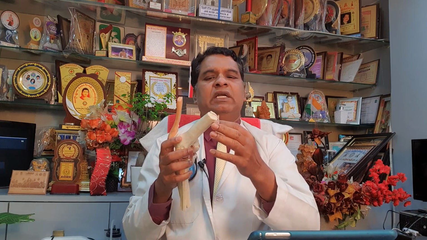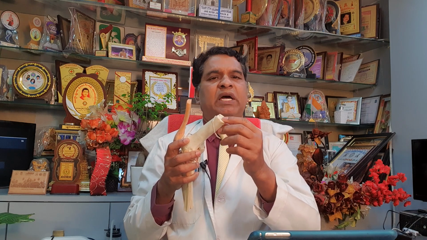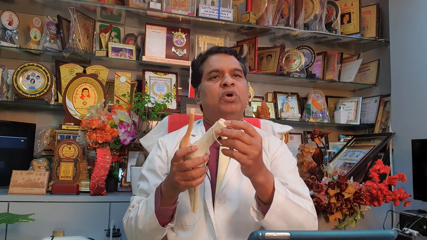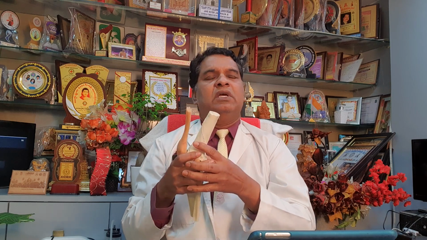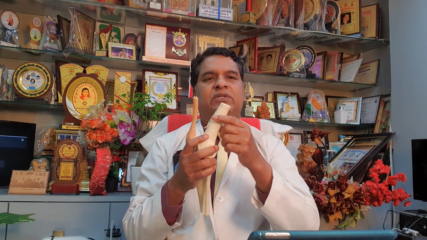The bone has a cortical region surrounding the bone, and there is a trabecular bone marrow, which is more powerful than an iron rod. Even though sometimes an iron rod breaks with a trauma or an injury, likewise such a strong bone also breaks, which is called a fracture.